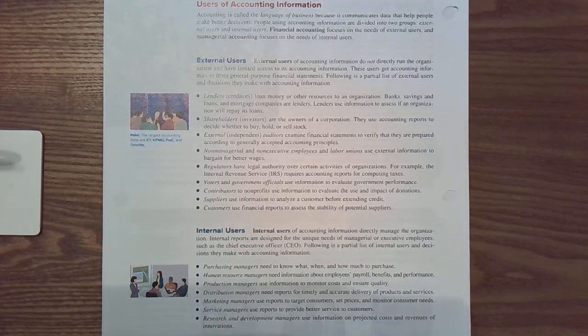The other item is the internal users, and these directly manage the organization, so the accounting information is needed all the time. Like with HR, you're going to look at the budget and maybe talk with the financial department, the accounting department, and see, do we have money in our budget to increase payroll or hire new employees? Do we need to find a different way of distributing our goods and services? So, that's something that we all talk about.